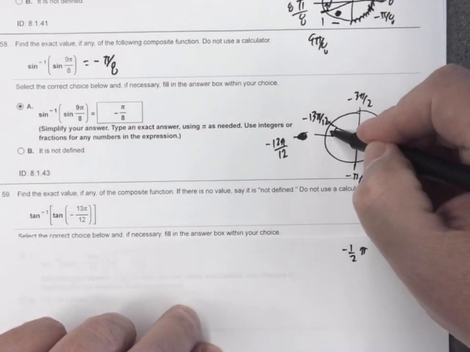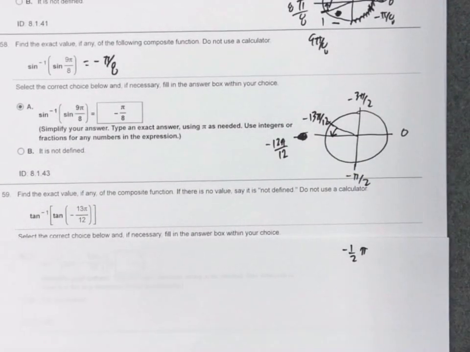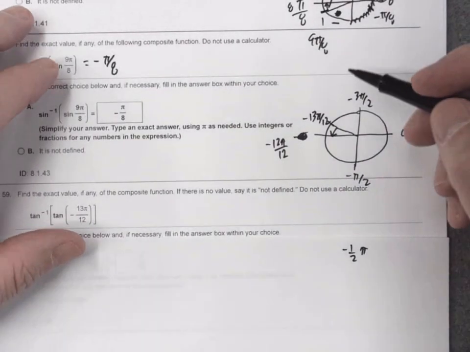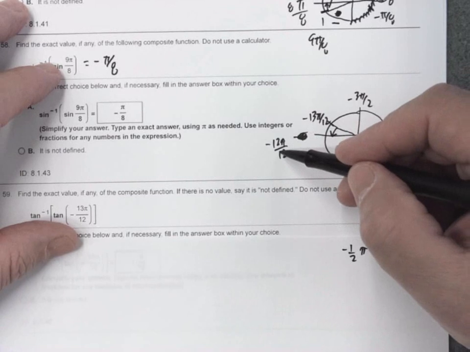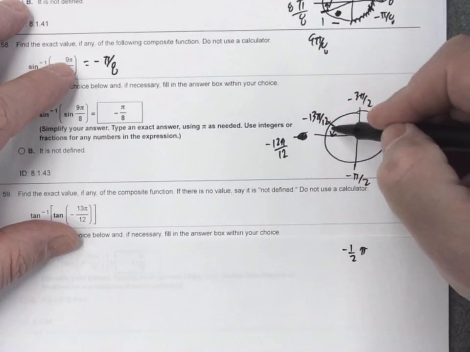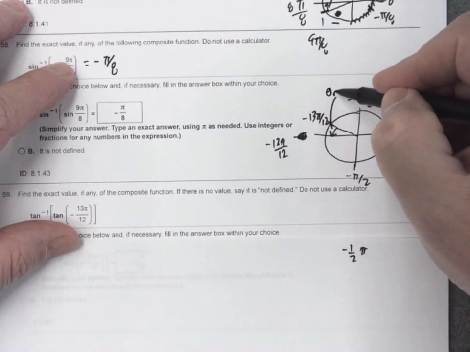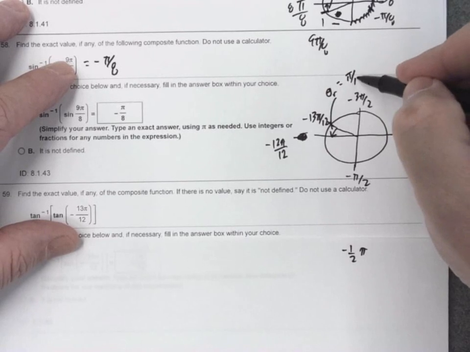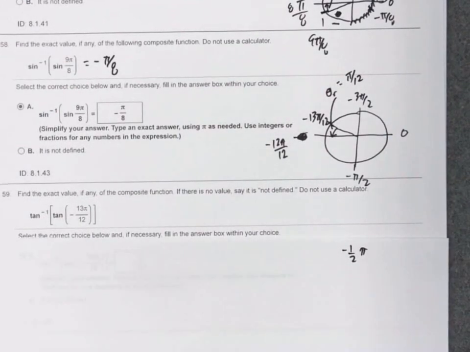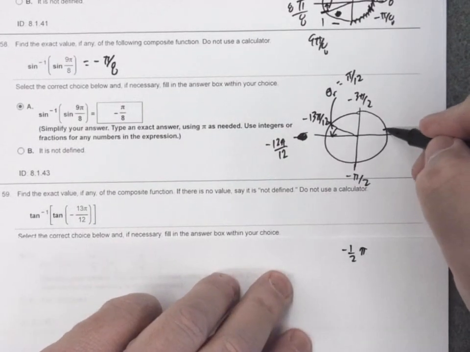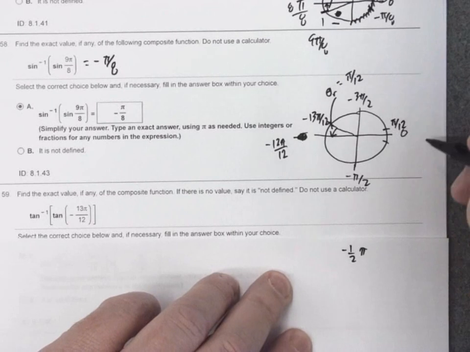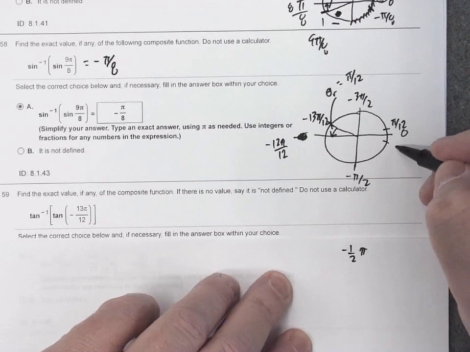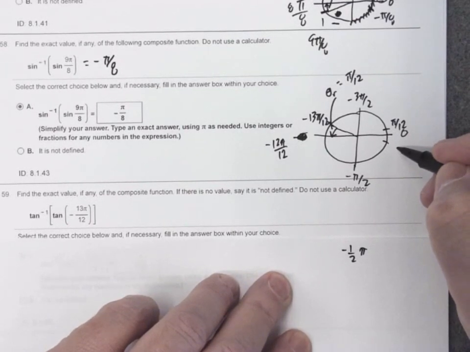So this is the reference angle, the shortest angle back to the x-axis. Now you can see if I'm at minus 13 pi over 12 and minus 12 pi over 12, that difference, that reference angle, it's just pi over 12. And now you go find that same reference angle in the regions where we're allowed to have inverse tangent answers.